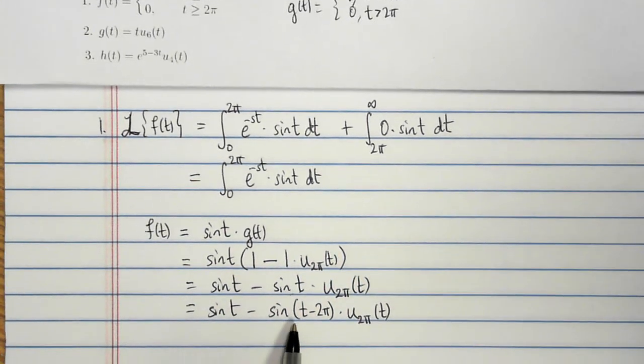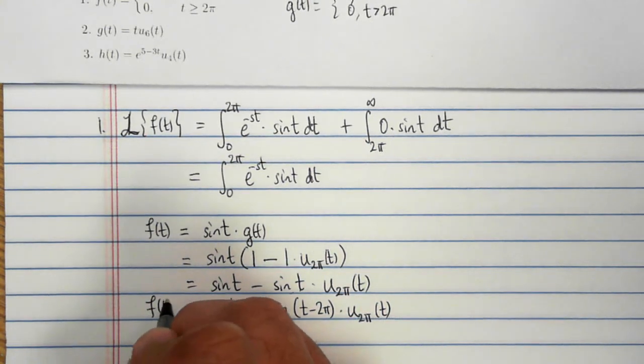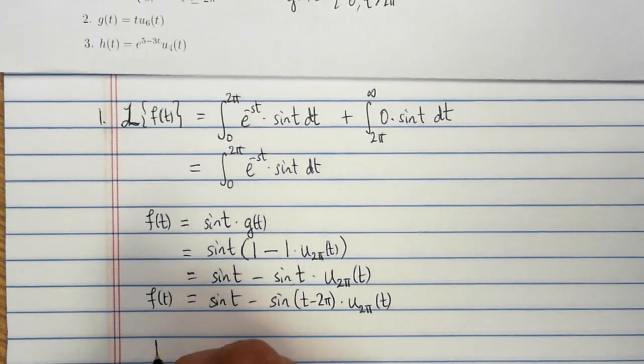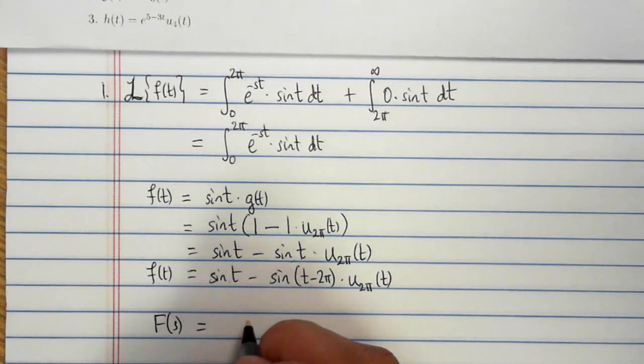The reason I will do this is because I have a formula for the Laplace transform of something that looks like this. So if that's my function f of t, then the Laplace transform f of s is going to be, well, the Laplace transform of sine of t is simply 1 over s squared plus 1.